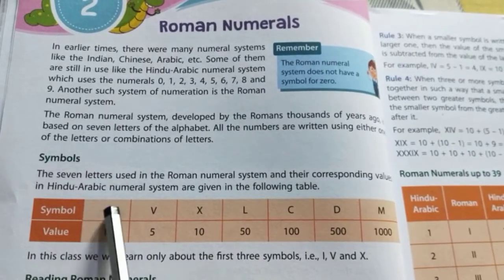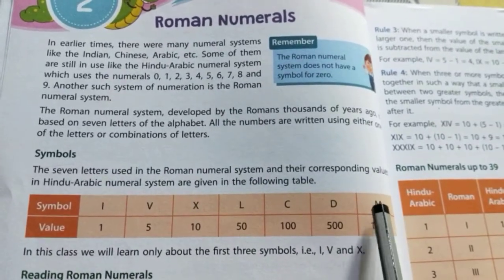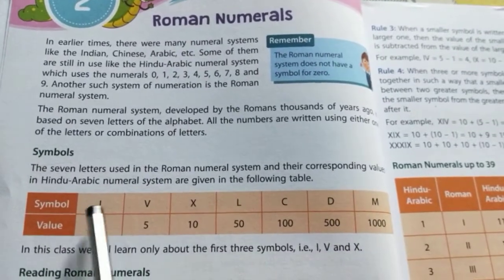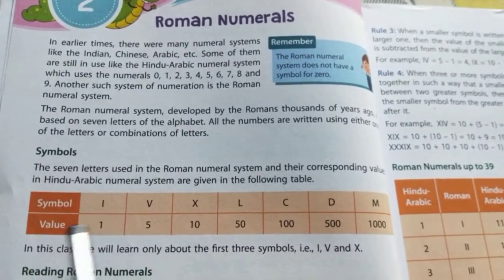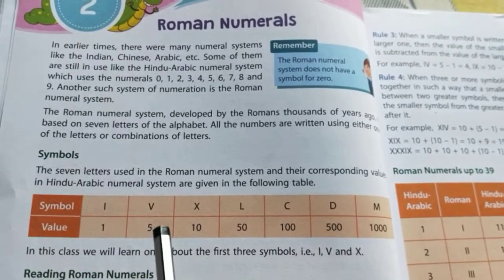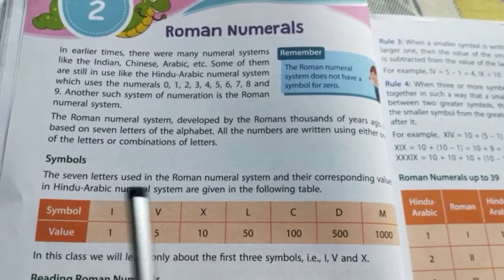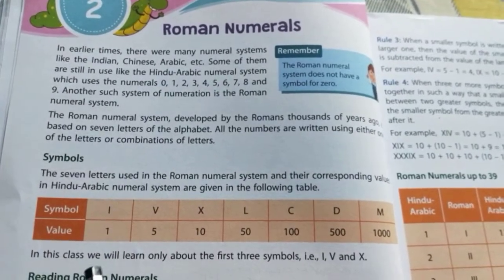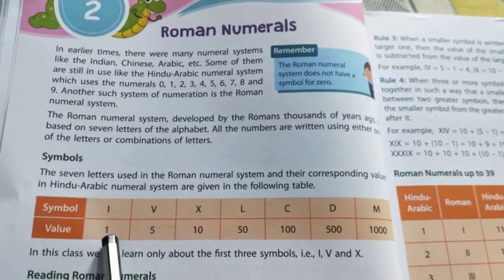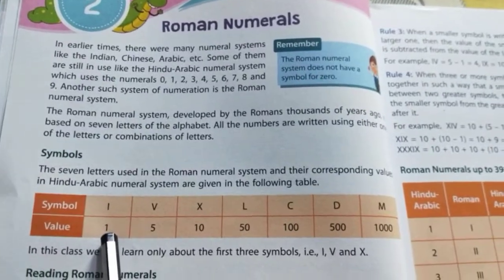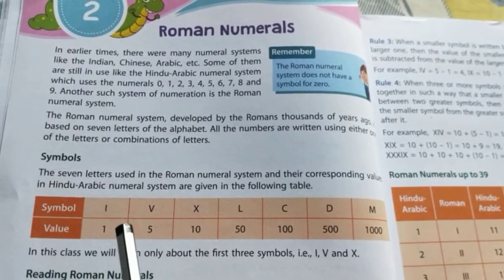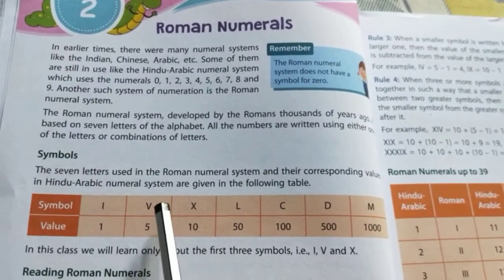The first row represents the Roman numeral system, their symbols, and the value in the Hindu-Arabic system. The first letter is I, and its value in the Hindu-Arabic numeral system is 1.